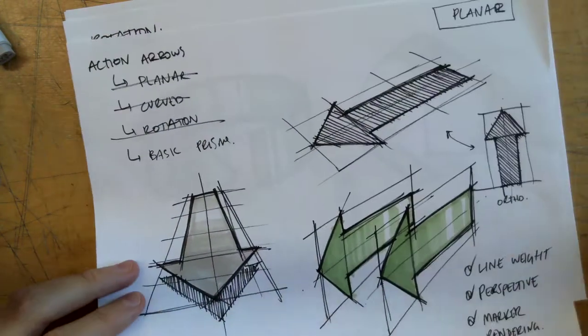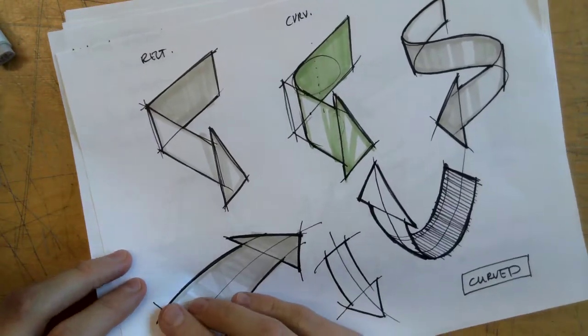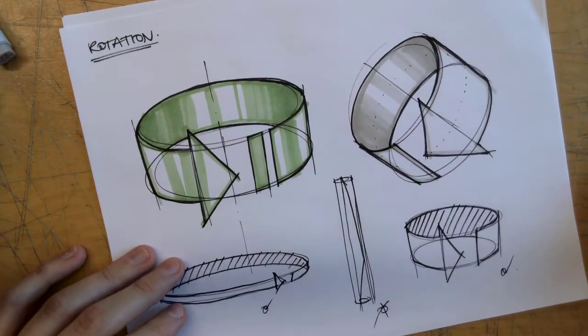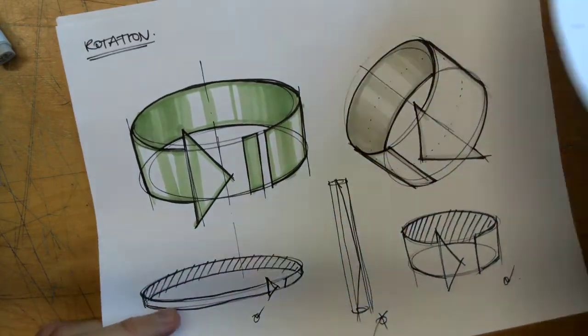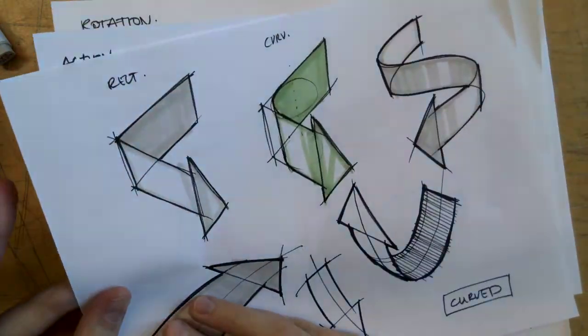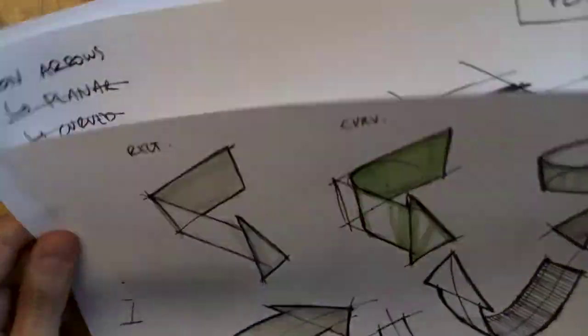Very cool. So we've got the planar action arrows. We've got these curved action arrows, and we also got these rotational action arrows. The final thing to do is to draw a couple boxes, or maybe a cylinder, and animate them a little bit. That's the sort of final step.